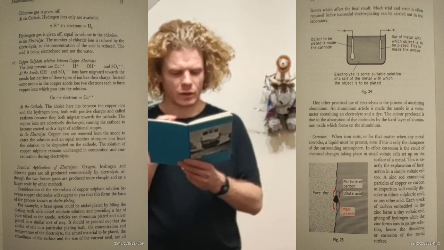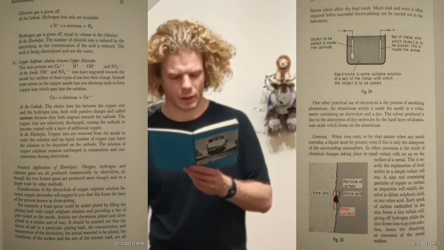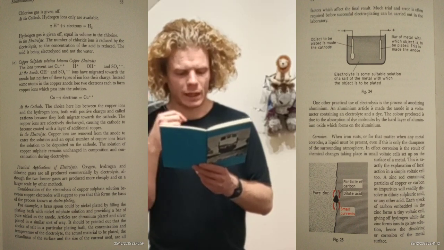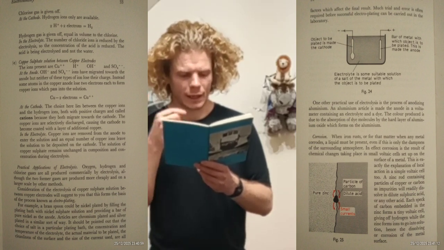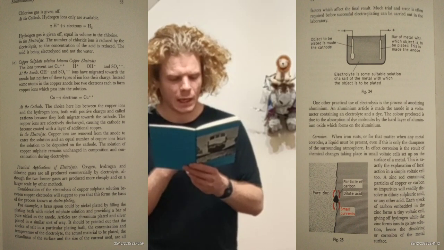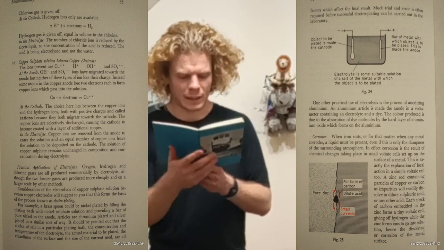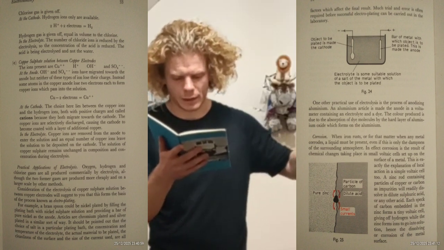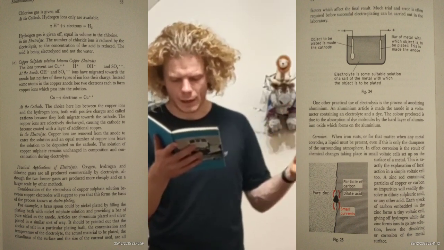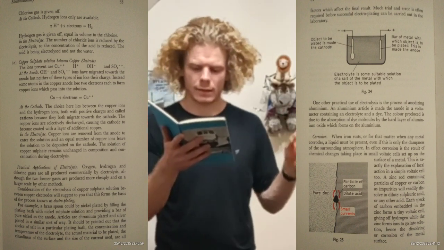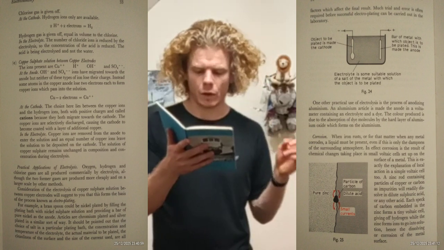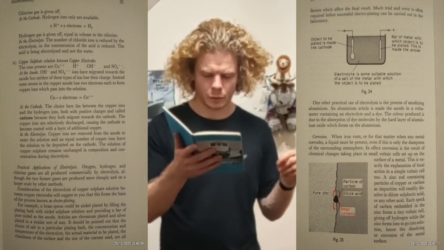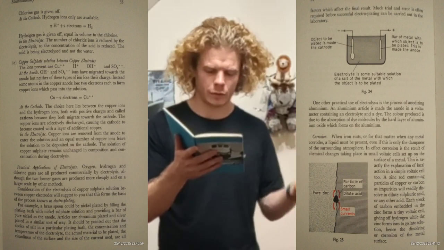A zinc rod containing particles of copper or carbon as impurities will readily dissolve in dilute sulfuric acid or any other acid. Each speck of carbon embedded in the zinc, so the carbon is the thing which should not be there, it's not completely clean, forms a tiny voltaic cell giving off hydrogen, while the zinc forms ions to go into solution, hence the dissolving or corrosion of the metal surface.